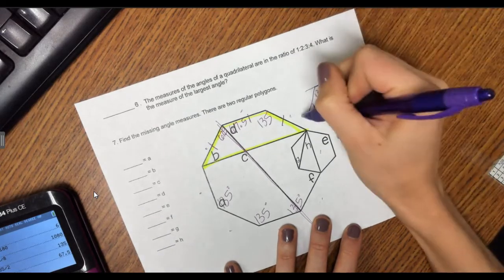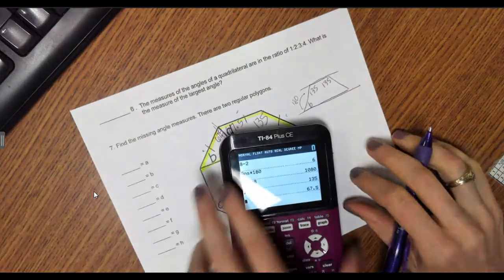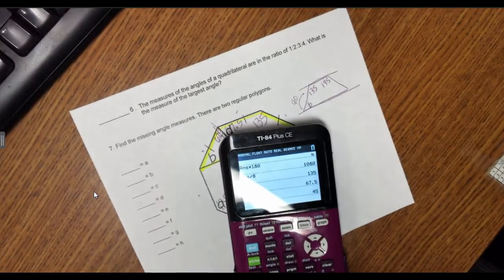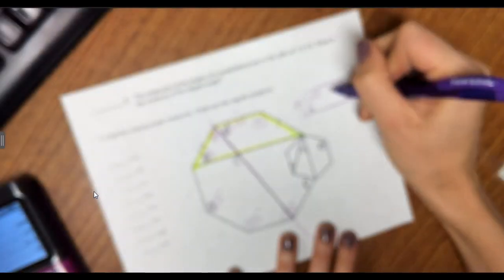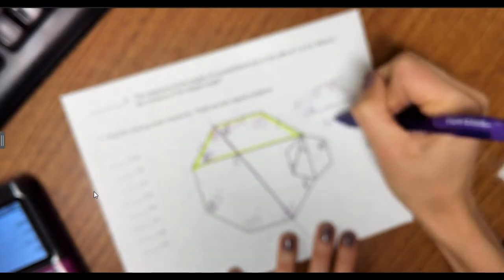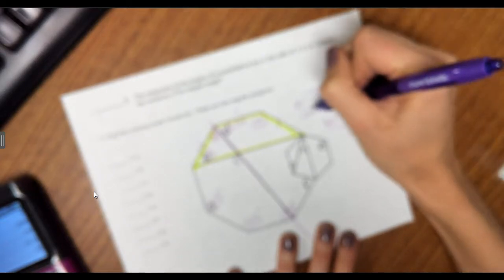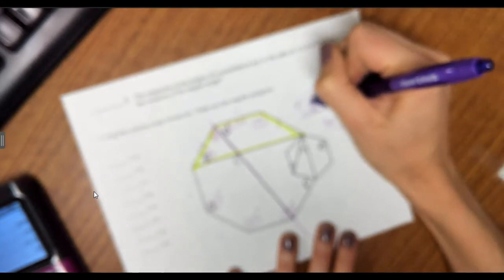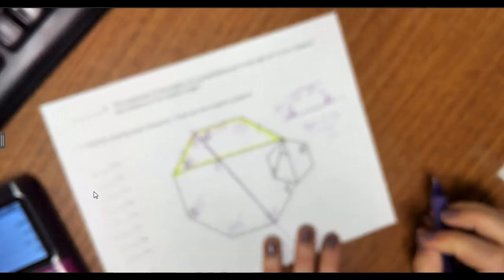We can use a trapezoid rule that the leg angles are supplementary. 180 minus 135 gets us 45 degrees. Or we could have added these up, 270, subtracted that from the degrees in a quadrilateral, and then divided it by 2, because we know if it's an isosceles trapezoid that these 2 angles are the same measure right there.